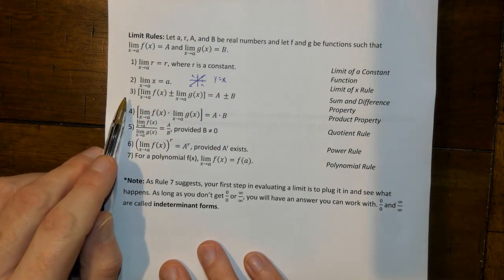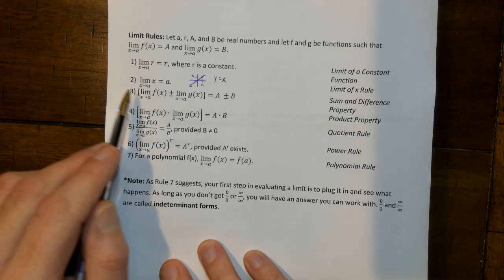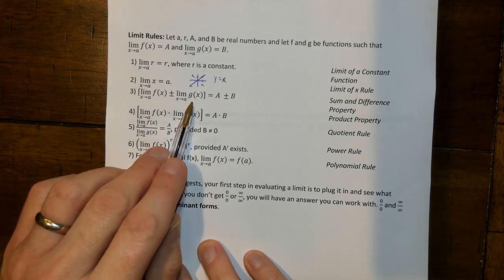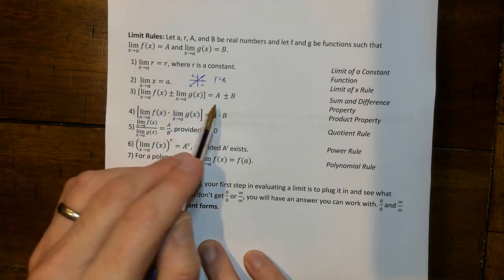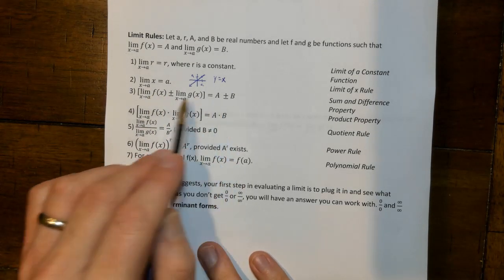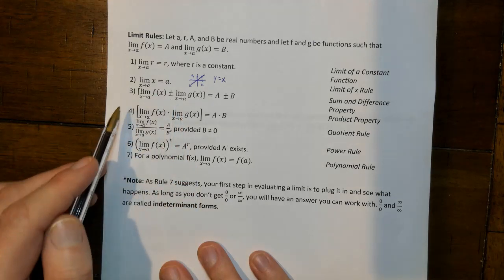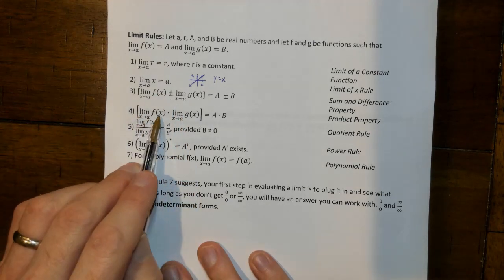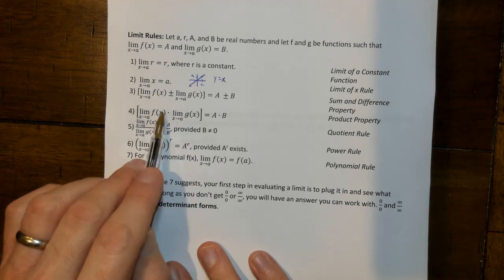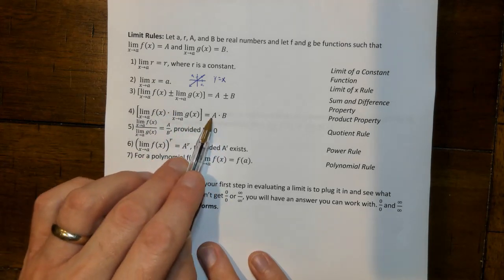This third one's the nice one, okay? If you have this limit and that limit and you're trying to add those two functions, then it is actually just the sum of the limits. It works out very nicely for us. Same thing for the difference. The limit as x approaches a of f of x times the limit as x approaches a of g of x. Again, the product is the product of the limits.